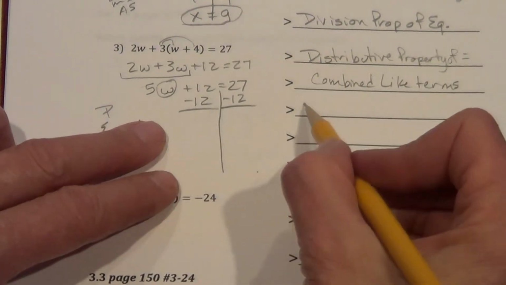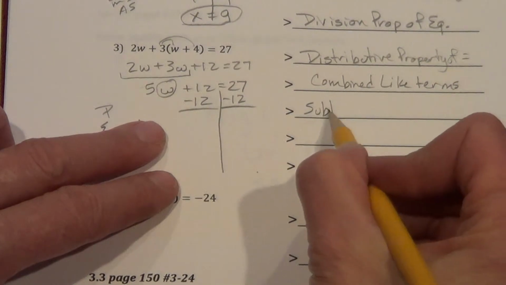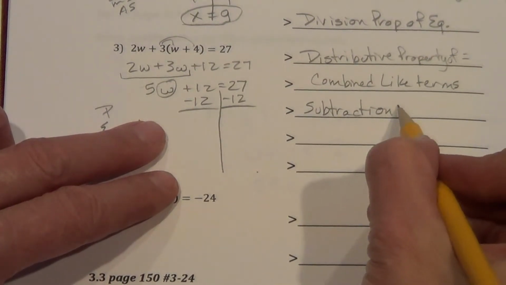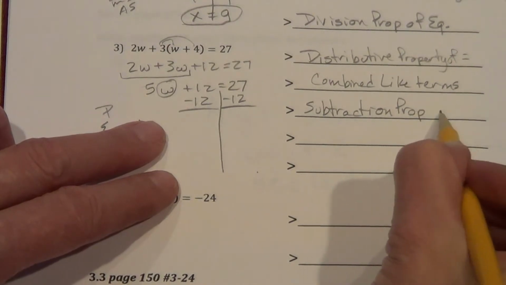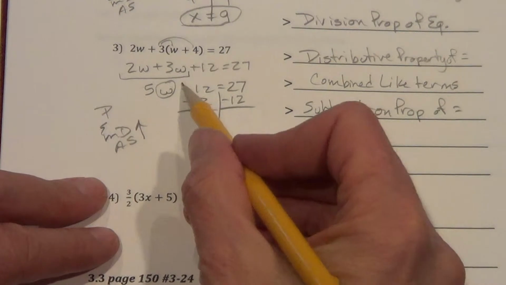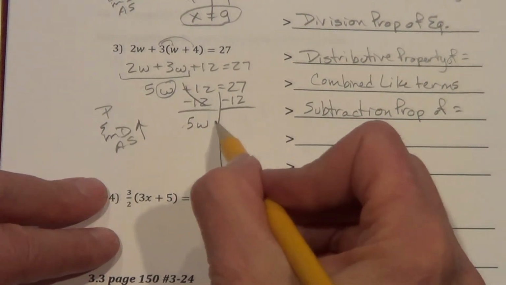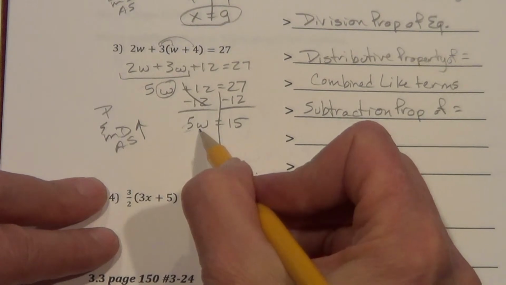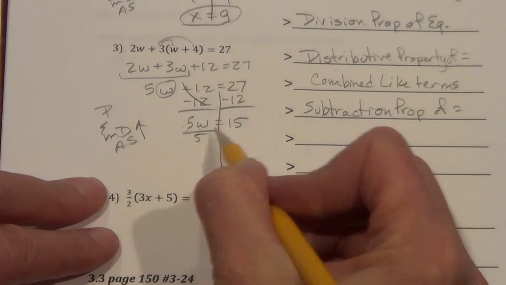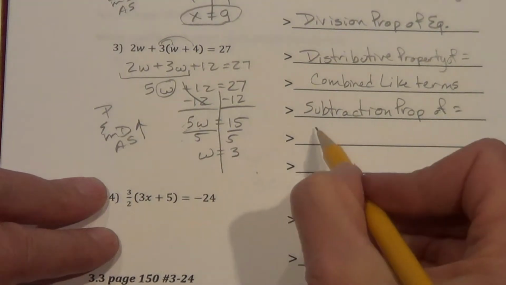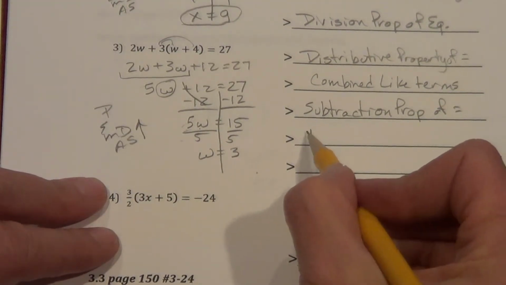Now we use subtraction property of equality, because we did it on each side of the equals. This wipes out, we get 5w equals 15. Now 5, sitting next to the w means multiply, so we divide by 5. We get w equals 3. So that's division property of equality.